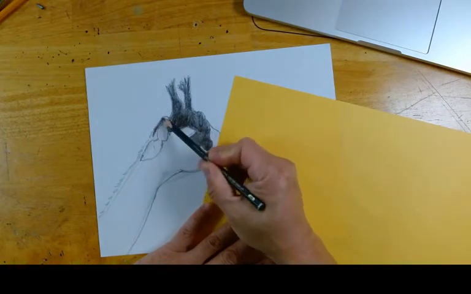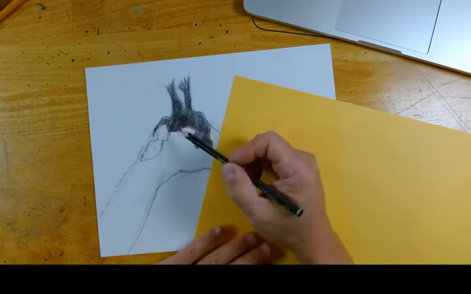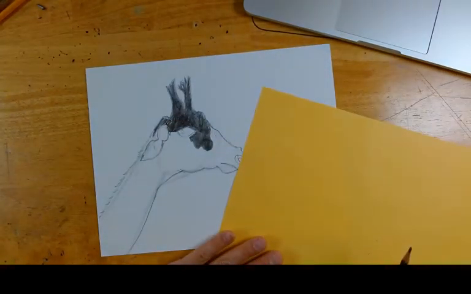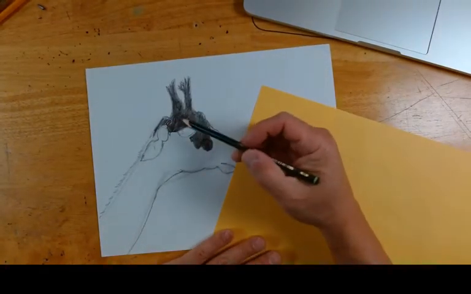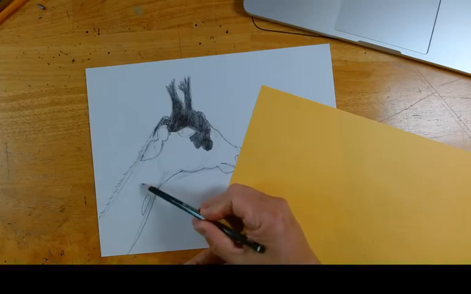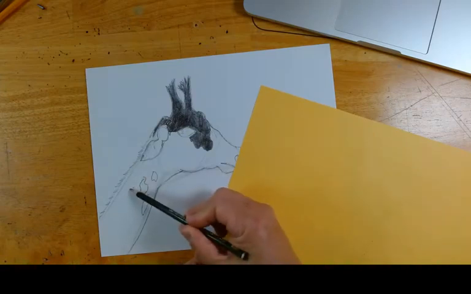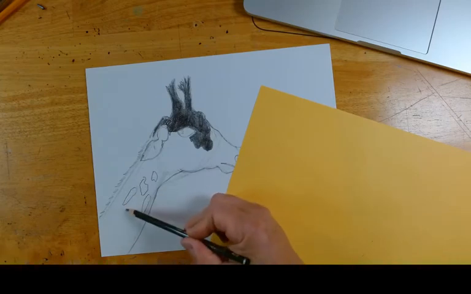Now remember, for this giraffe, you know what? I'm going to put in a few spots here. Let's see, here, here, here, here.